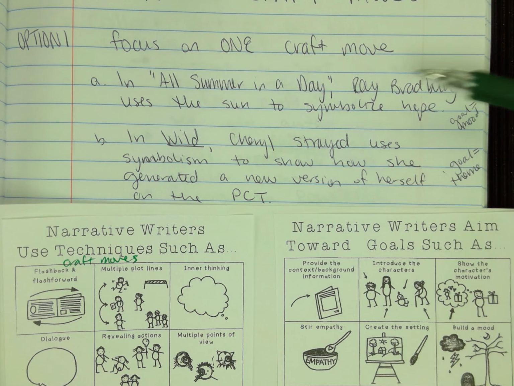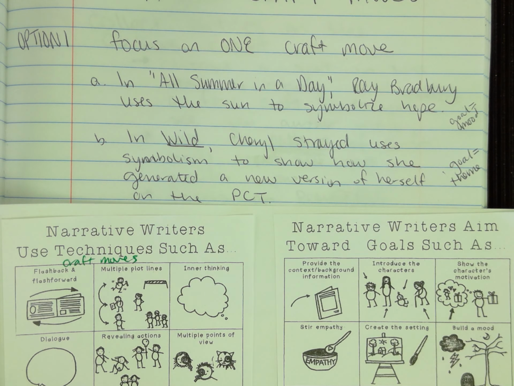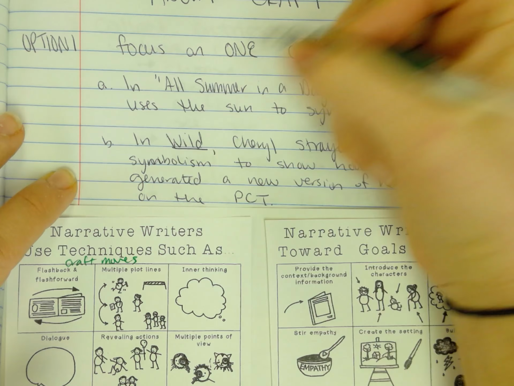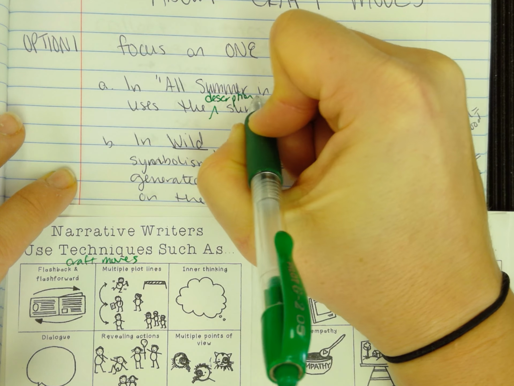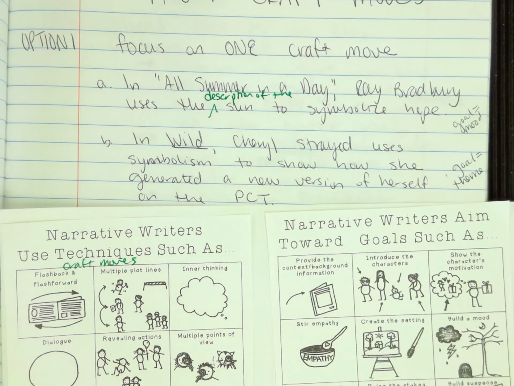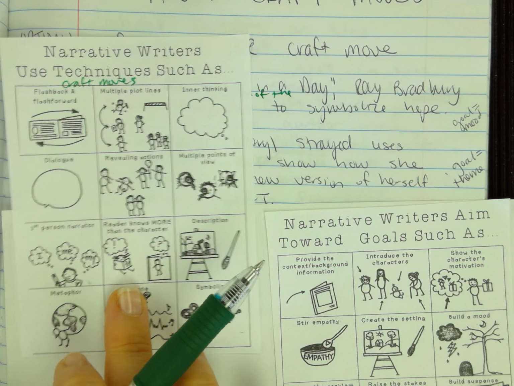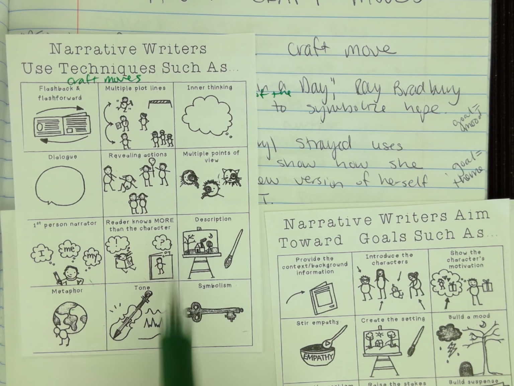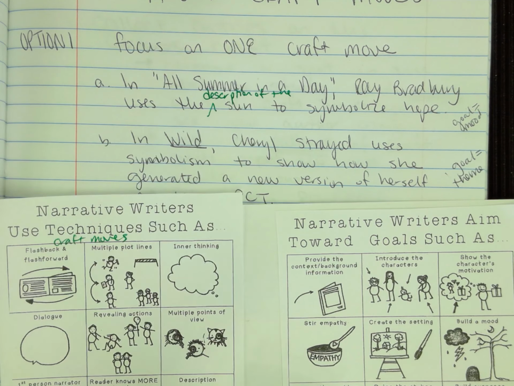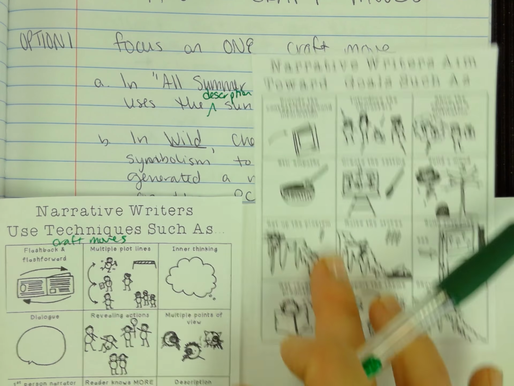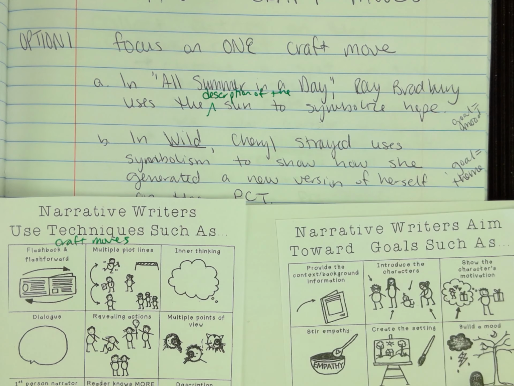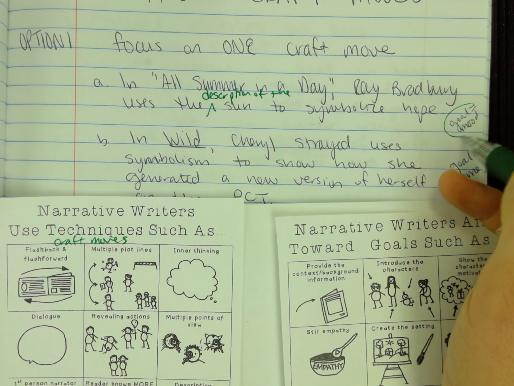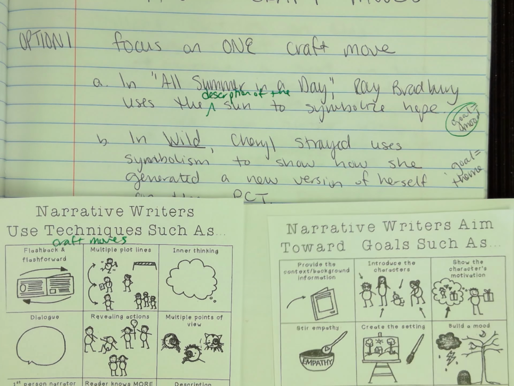Here are some examples. In All Summer in a Day, Ray Bradbury uses the sun to symbolize hope. And maybe I could even get more specific and say the description of the sun, right? Because then I'm using the language that actually comes right from the Craft Moves notes. Description. He's using the description of the sun to do what? To symbolize hope. Oh, I need to add in the goal there. The goal, I'm going to add that language in later as I revise my claim.